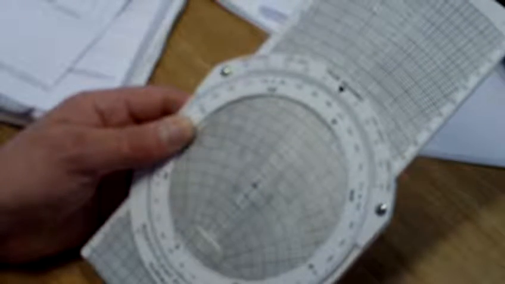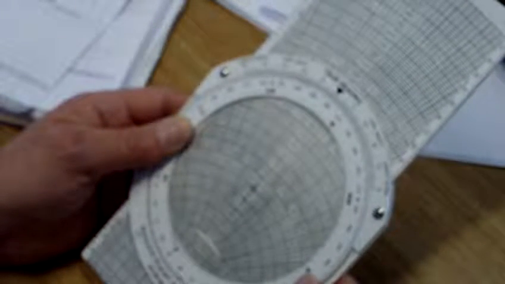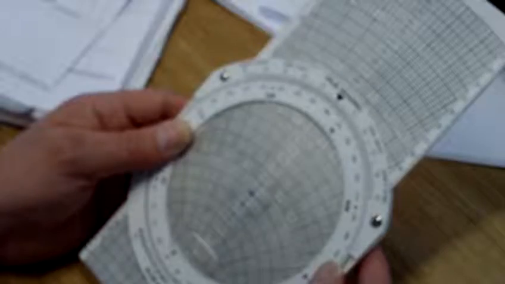Now, there are two methods of doing this. You can do it top down, bottom up. We're using the top down approach. There's no one better than the other, it's personal preference. So I've got the wind speed in, 260, 10 knots. The next thing I'm going to do is put my track in, which was 190. There's my track, 190, which I got off the map.